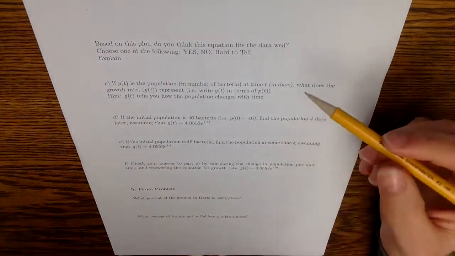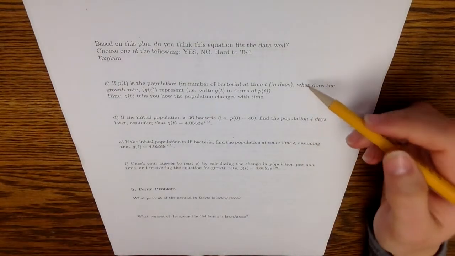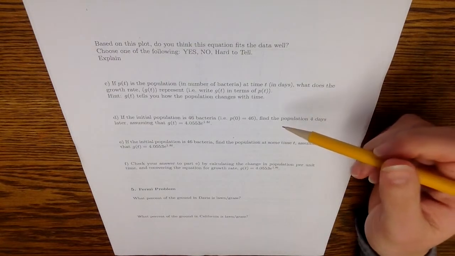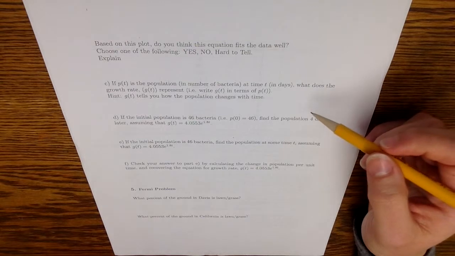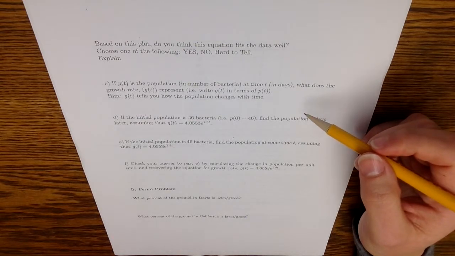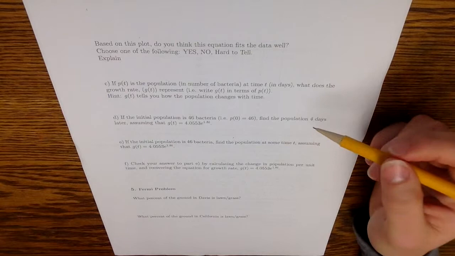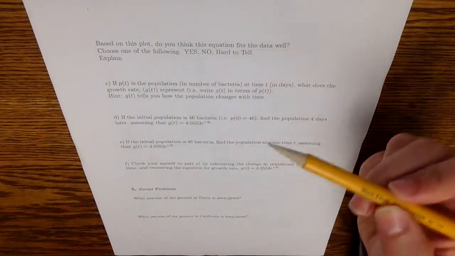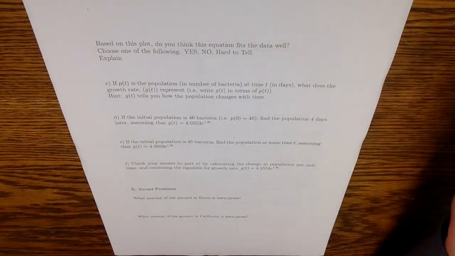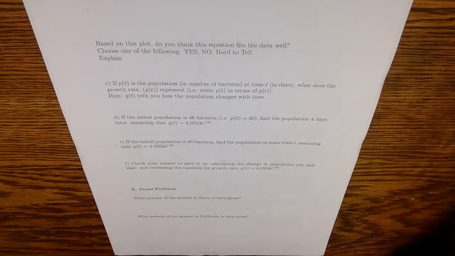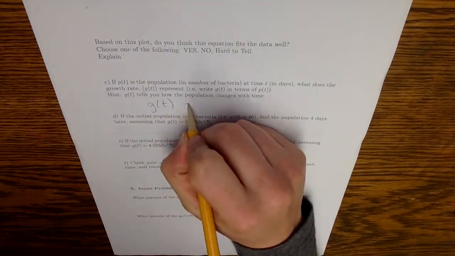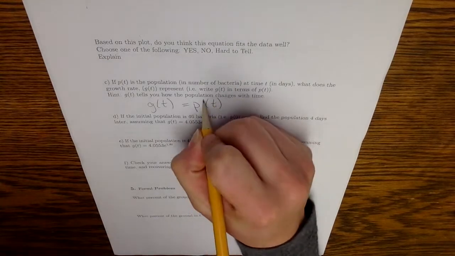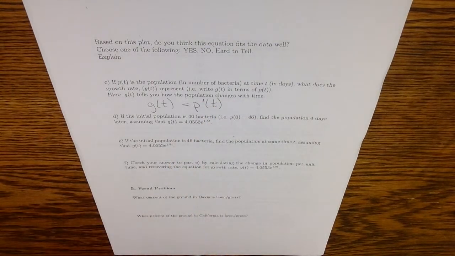Okay, now we're on part C. Part C asks, if P of t is the population in number of bacteria at time t, what does the growth rate G of t represent? I.e., write G of t in terms of P of t. Growth rate just means the change in population given the change in time, right? Change in population for instantaneous changes in time. So that's exactly just the derivative of population, the instantaneous rate of change of population.